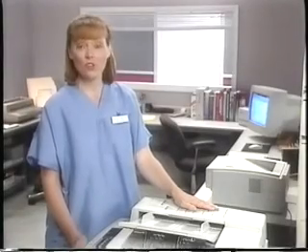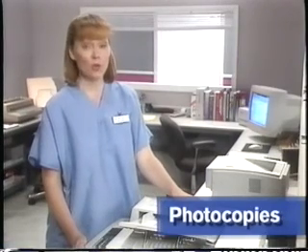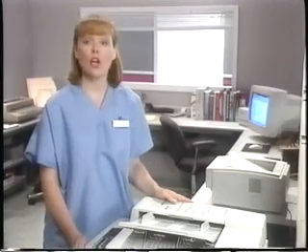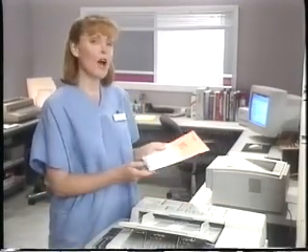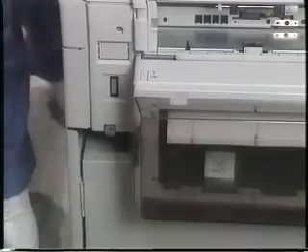A copier is a duplicating machine that photocopies, that is, makes photographic reproductions of material onto paper in a few seconds. Some copiers can reduce or enlarge the copy size. A user manual provides specific operating instructions and should be kept near the copier.